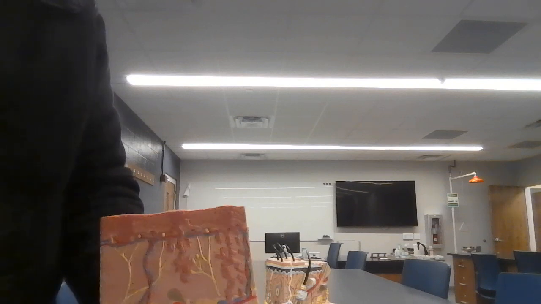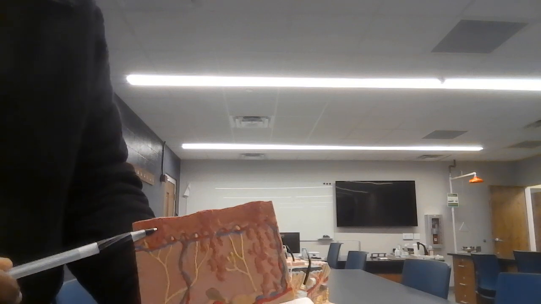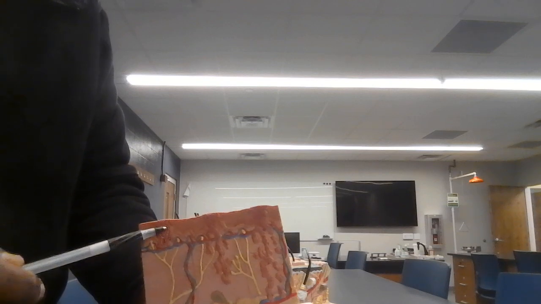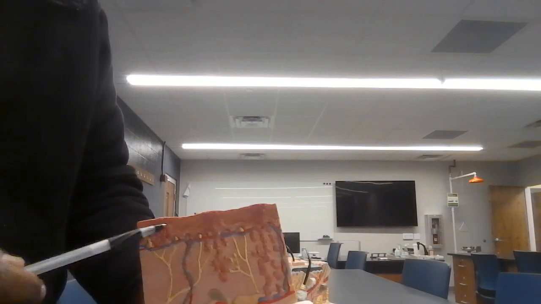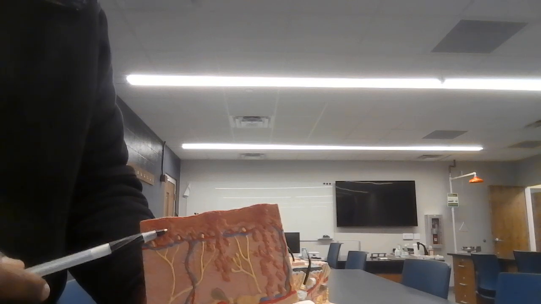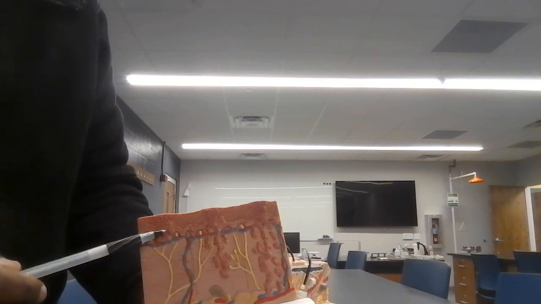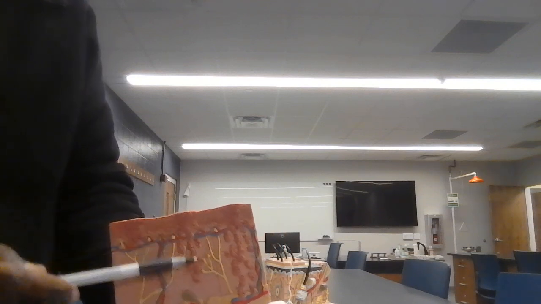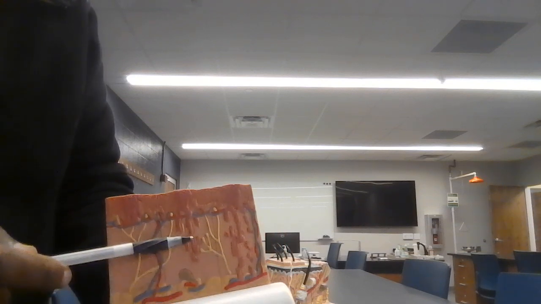Now for the skin cancers, it follows the same reasoning. The squamous cell carcinoma is restricted mostly to the epidermis, and for the most part it is found around the upper layers of the epidermis. Then we have the basal cell carcinoma.